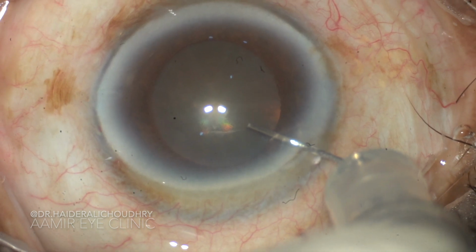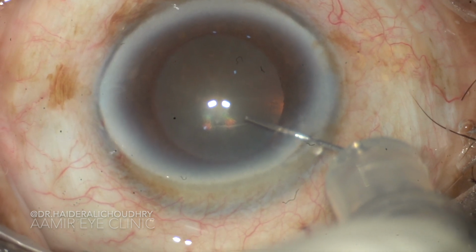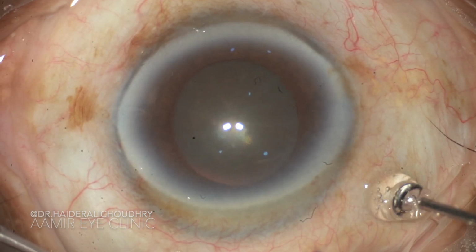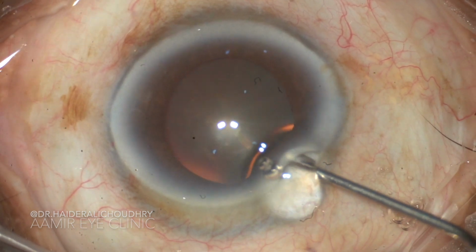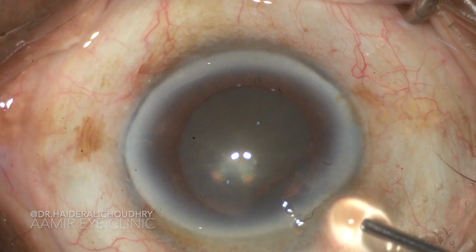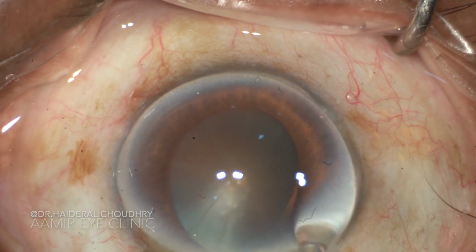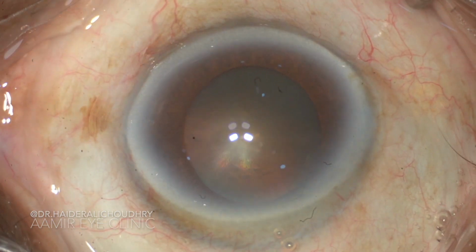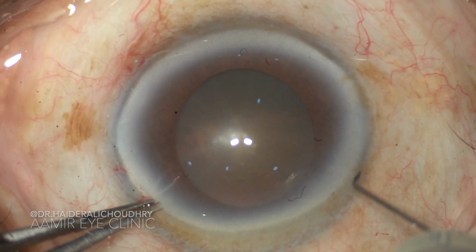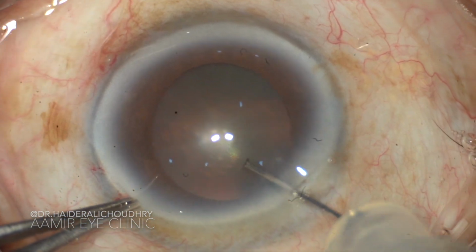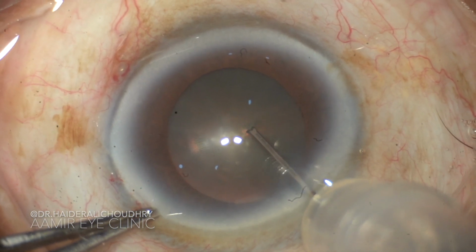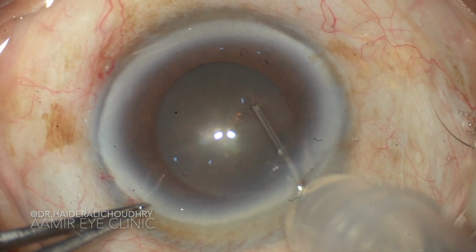We have created a main incision and the side port incision with the help of a 2.8 mm keratome and used intracameral xylocaine to anesthetize the eye. The patient is under topical anesthesia. We form the anterior chamber with the help of HPMC solution, and now we are proceeding to a continuous curvilinear capsular access with the help of acetone.